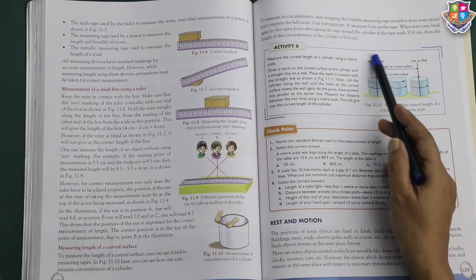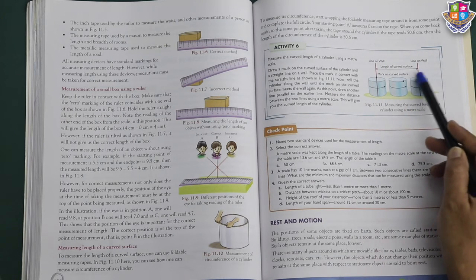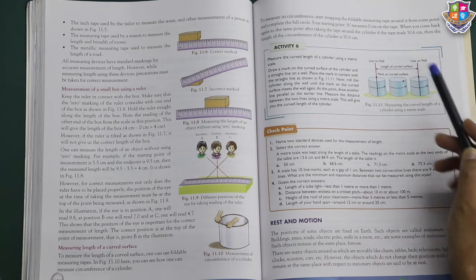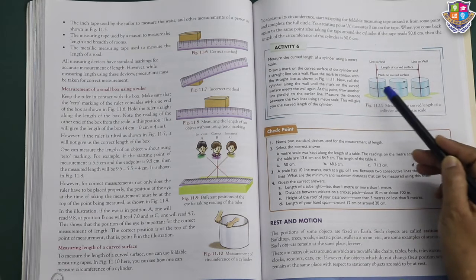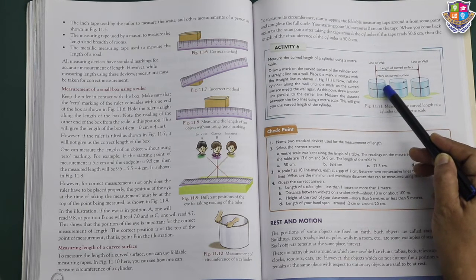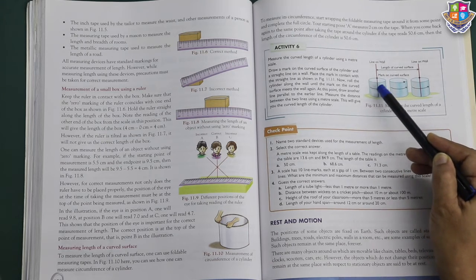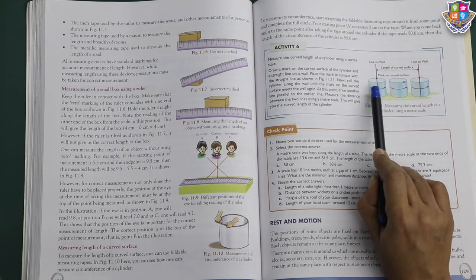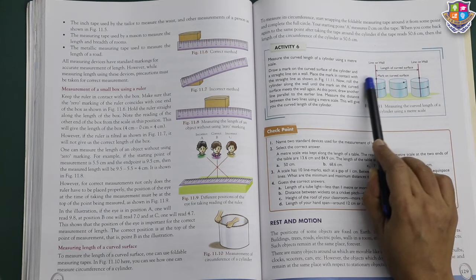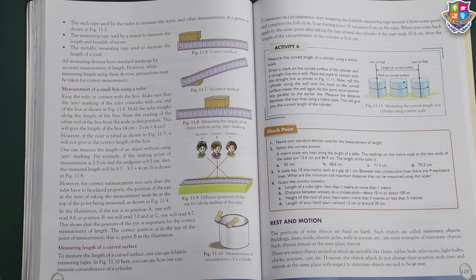Okay, can you see Activity 6? So these are the circumference of a cylinder. What you do, you make a line over here, start the point from here, put the tape over here and wrap all around it, and then whatever point ends over here will be its circumference. So it is that simple. Okay, I want you to do this checkpoint on your own and please be measuring in a very accurate way.